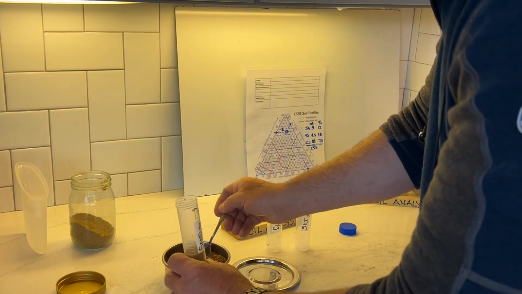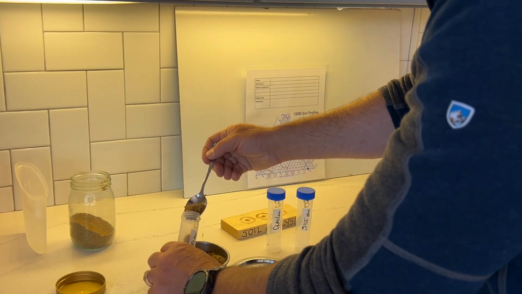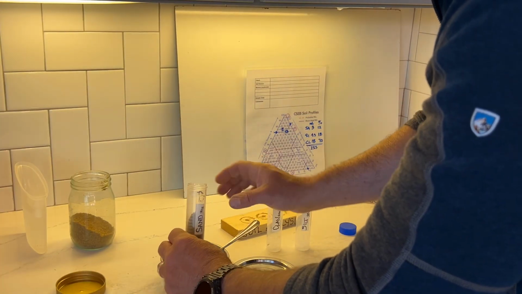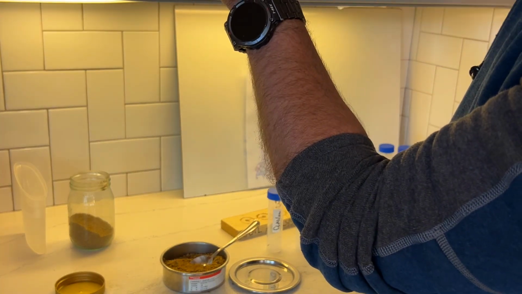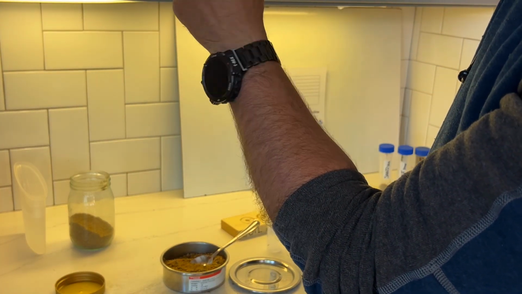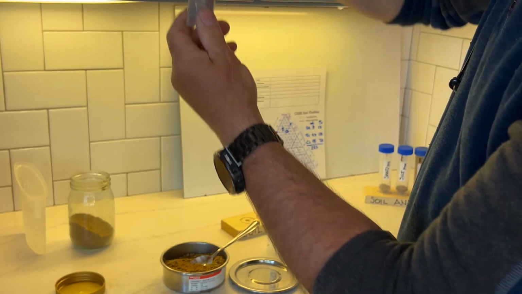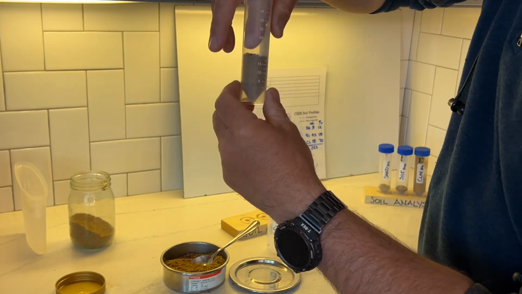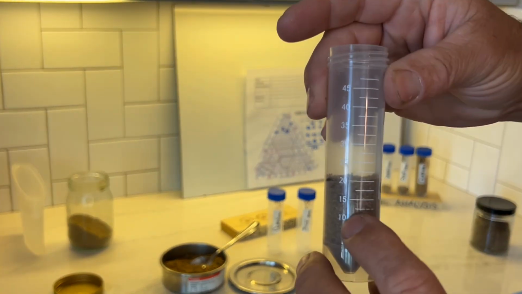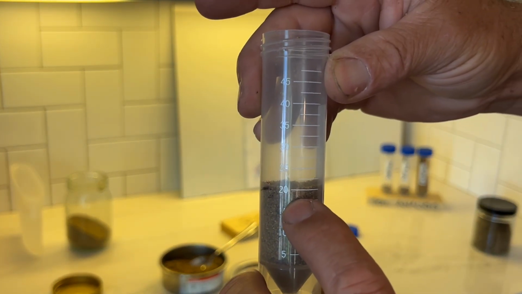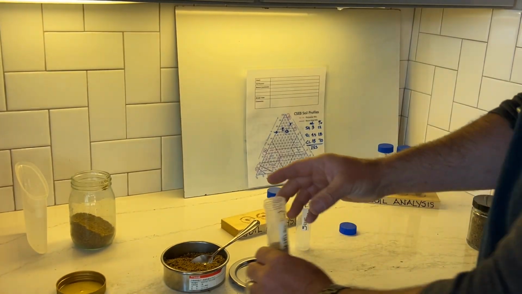That's 15 milliliters. And that's right about 20. We don't have to pack it, but I just want to have kind of a level line all around. So you can see that that's at about 20 milliliters in the vial.